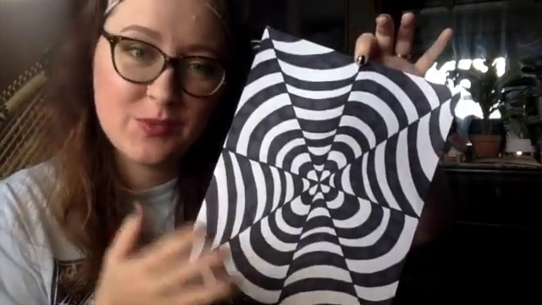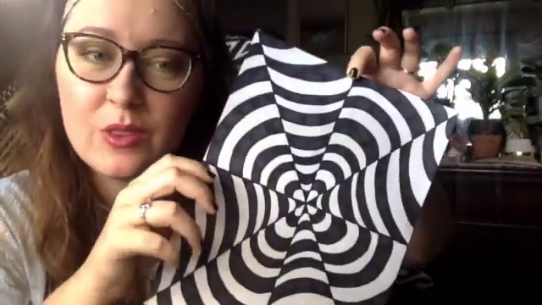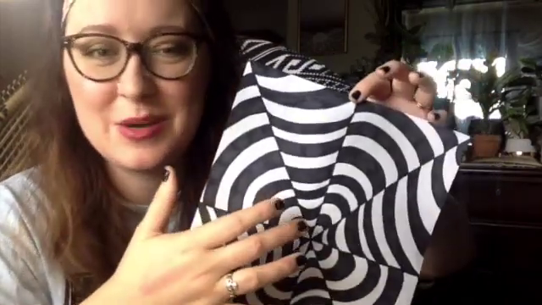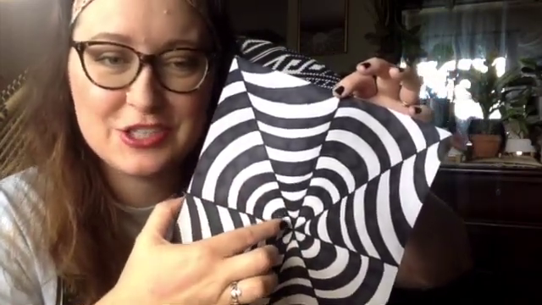Another option as well, if you'd like to add a little extra detail to this, you can go in with a white colored pencil and shade in the black stripes, and with a very light touch with a normal pencil, just a number 2 or whatever you have, you can shade in the white stripes also to give it more depth and dimension. But this was our art project today on space.